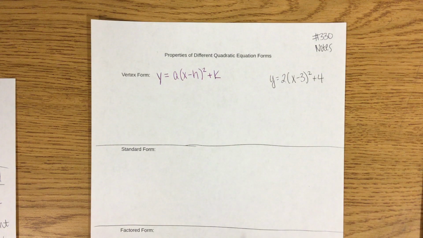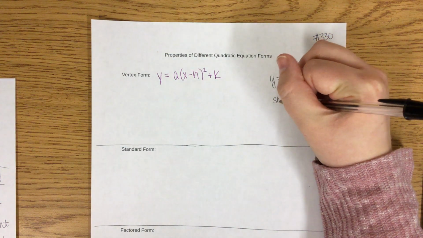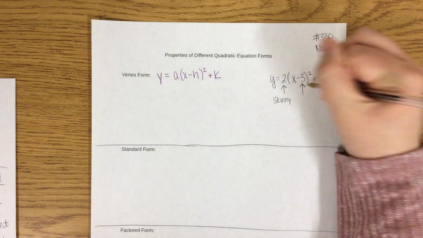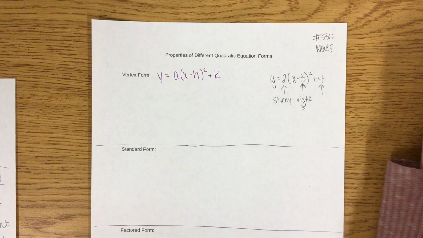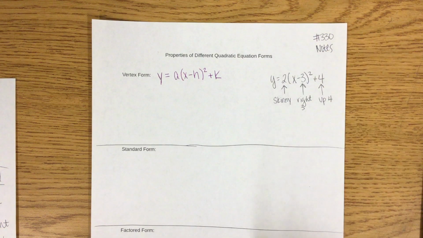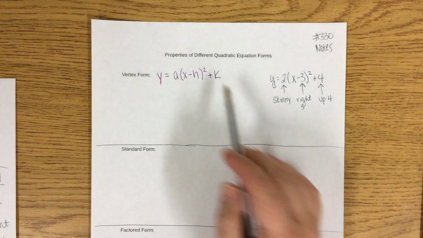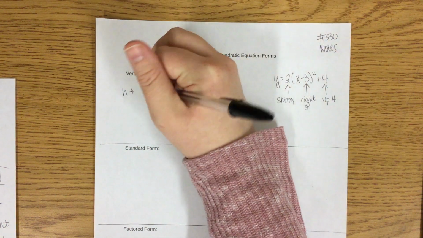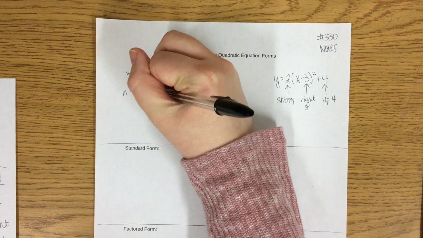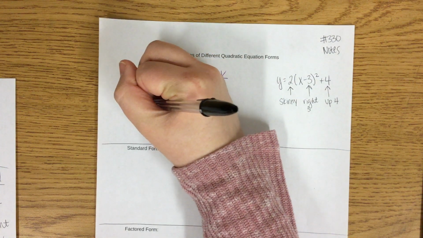You had a problem like this where you were asked to describe what each of these numbers does to the graph. So remember, like the 2 makes it stretch, it gets taller or skinnier. Having a minus 3 in the parentheses made it go to the right 3. And having a plus 4 on the outside made the graph go up 4. So basically what all these letters correspond to over here is that h tells you your horizontal shift. And k tells you a vertical shift.